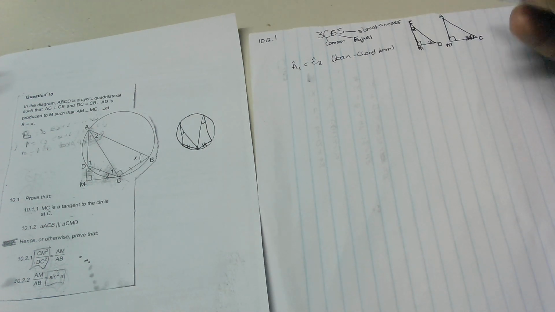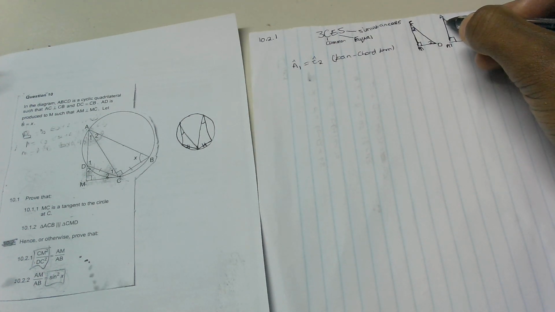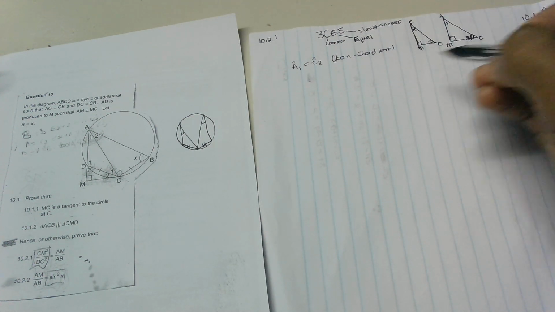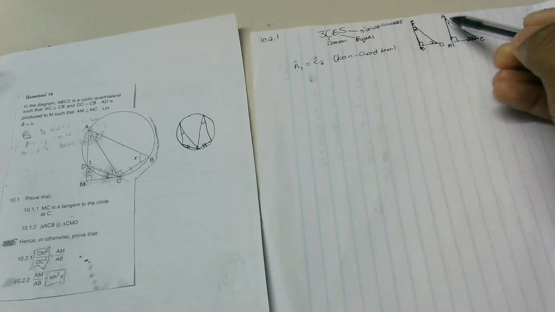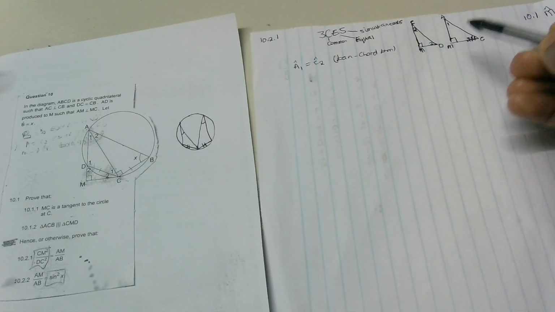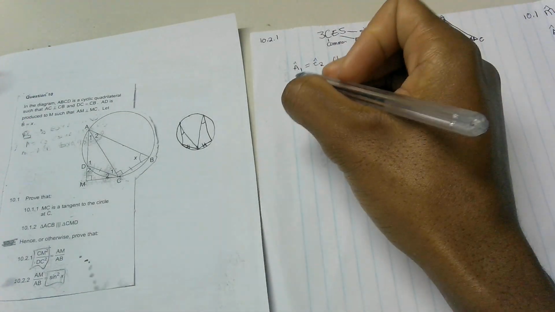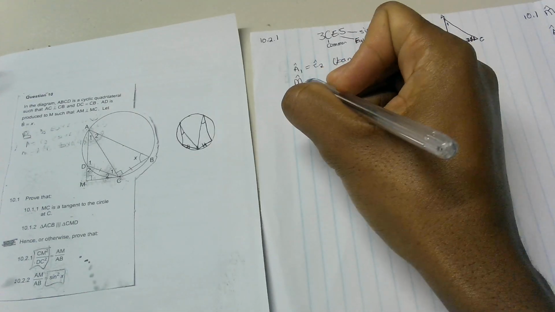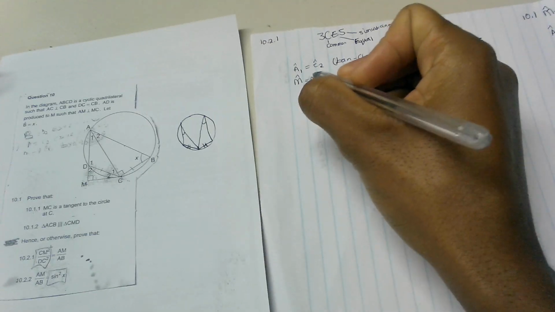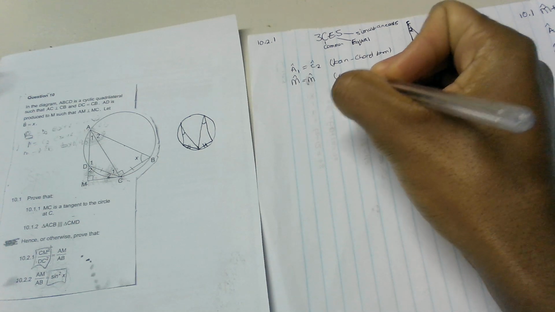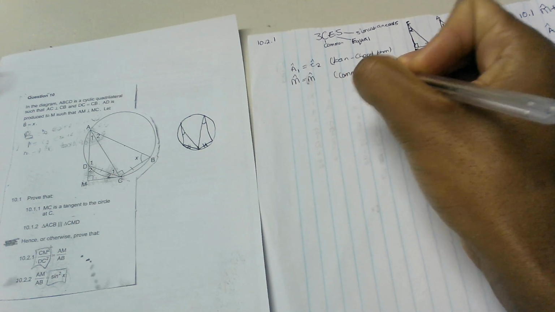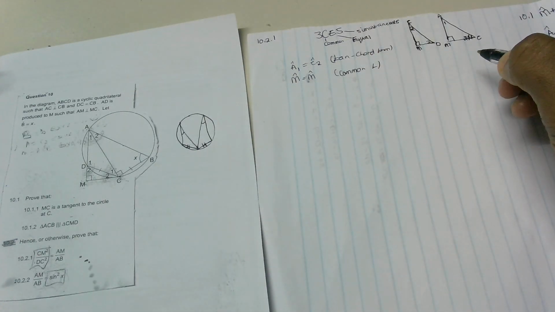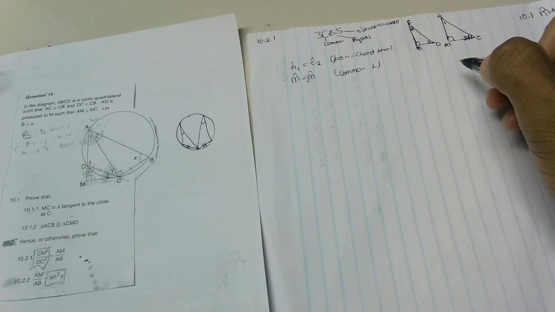How can we prove this one? Don't forget to put the A at the top. It is an A1. So I can prove that A1 is equal to C2, and M is equal to M. It's a common angle.